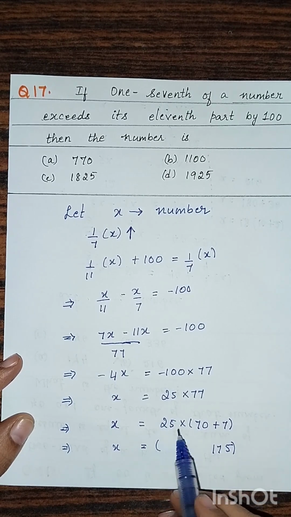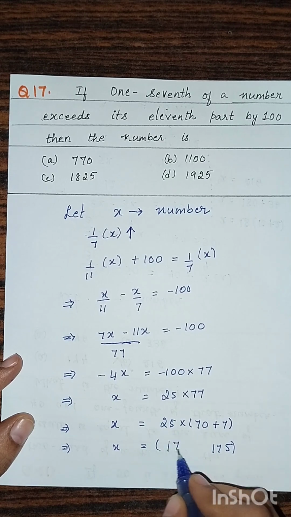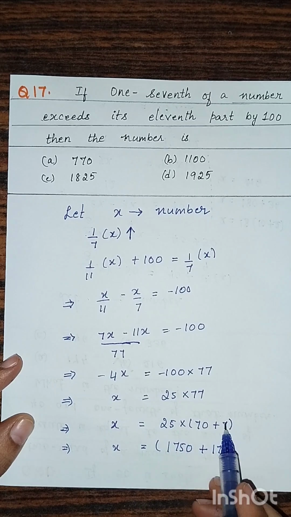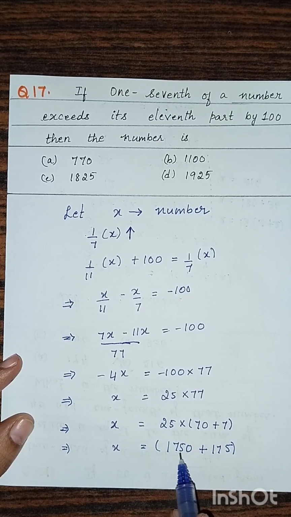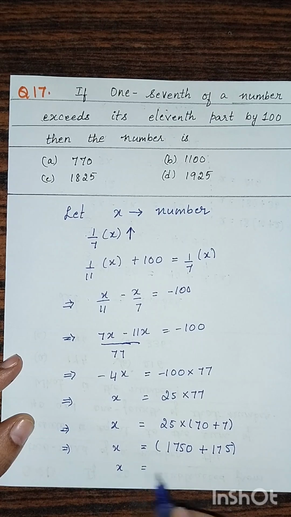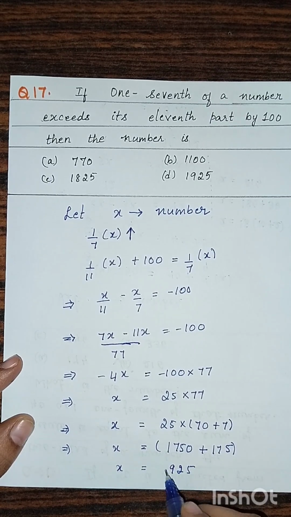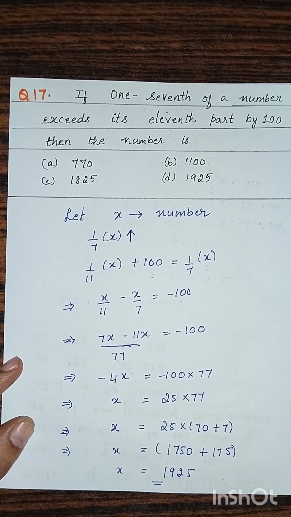Now 25 into 70, we'll write the same number here, but we'll write 0. So 25 into 7 is 175. 25 into 70 is 1750. So x will be equal to 1925. So the correct option is D.